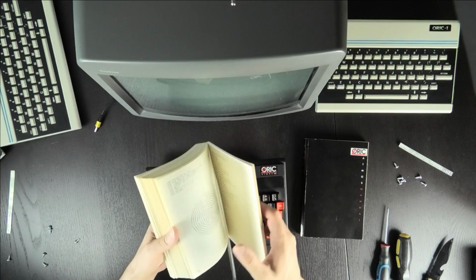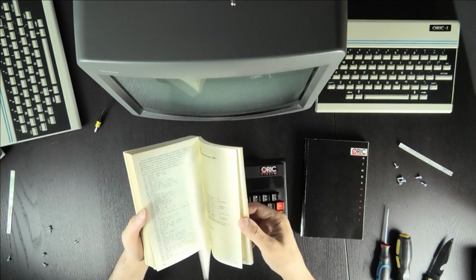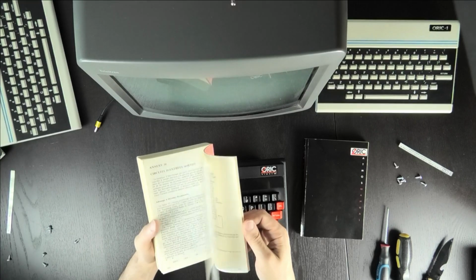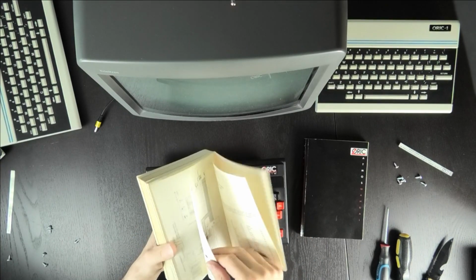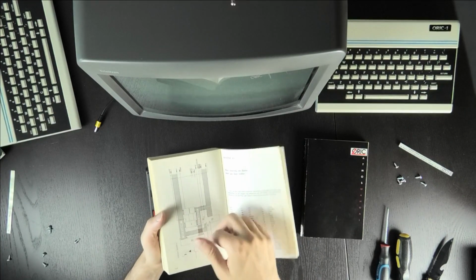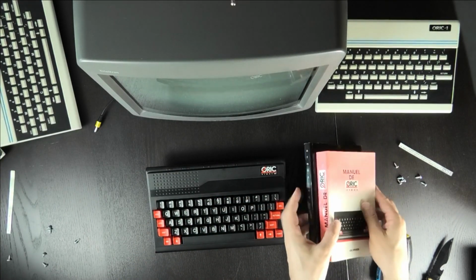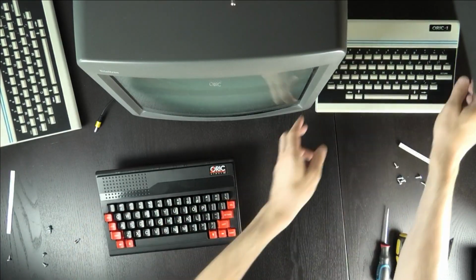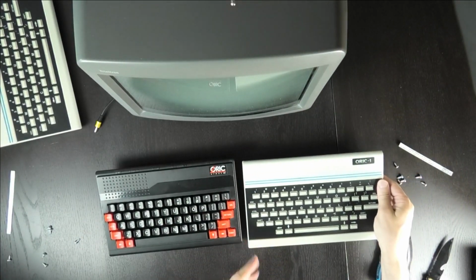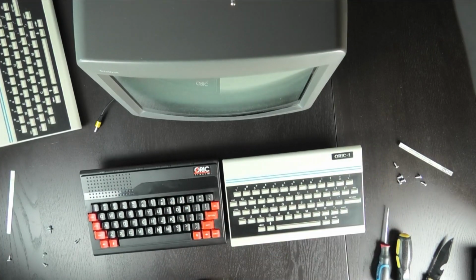But yeah, so exactly the same thing. There are some how to use the printer, and I believe there are also some simplified layouts of the board, etc. So there it is, the Oric 1 and the Oric Atmos.